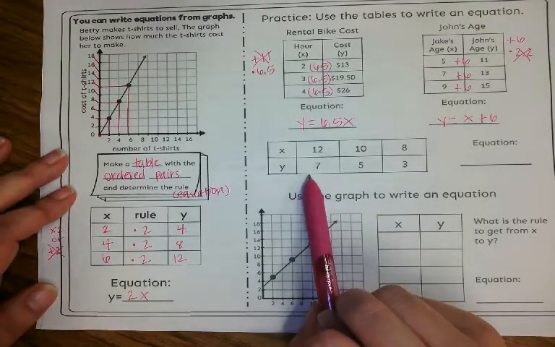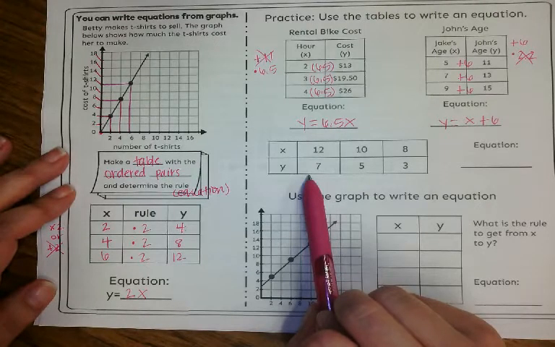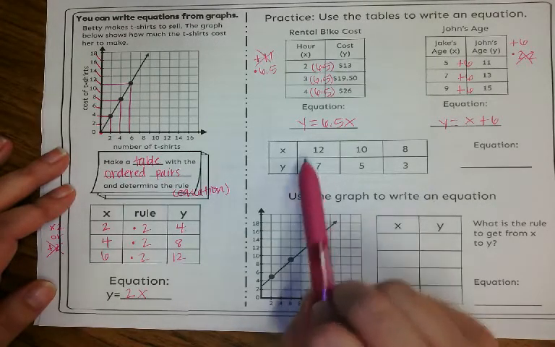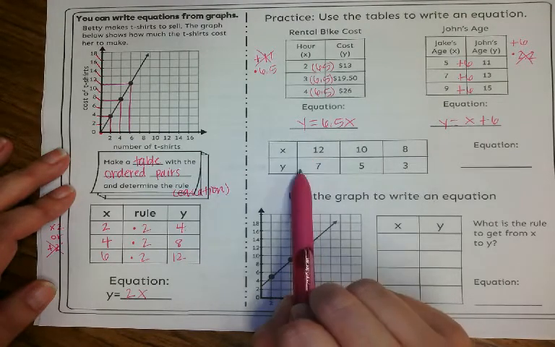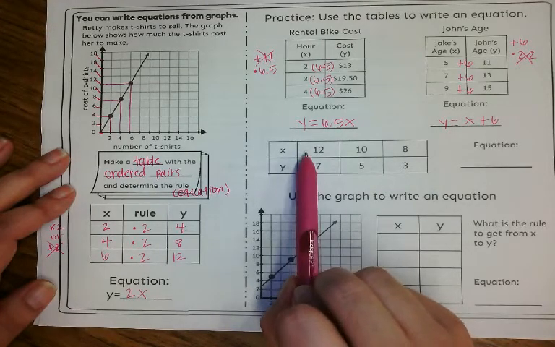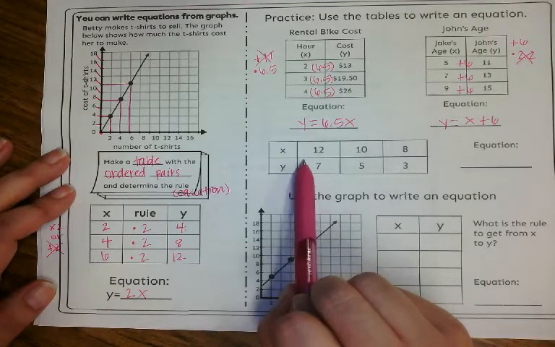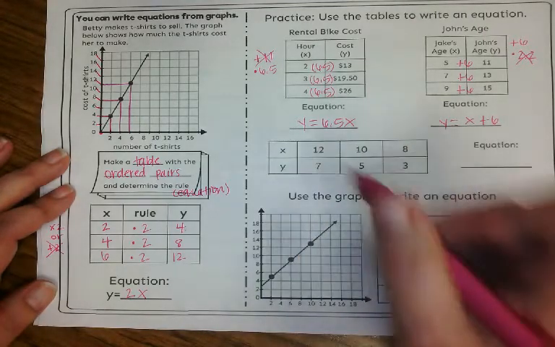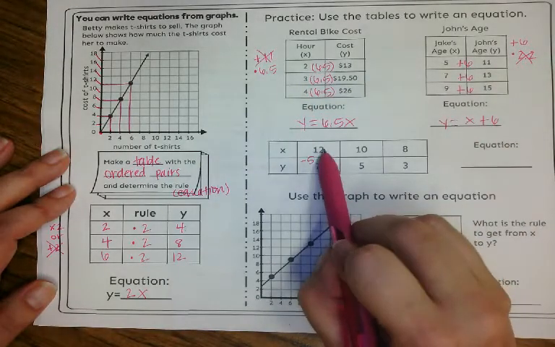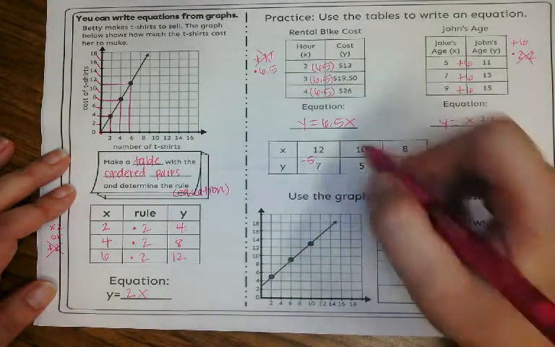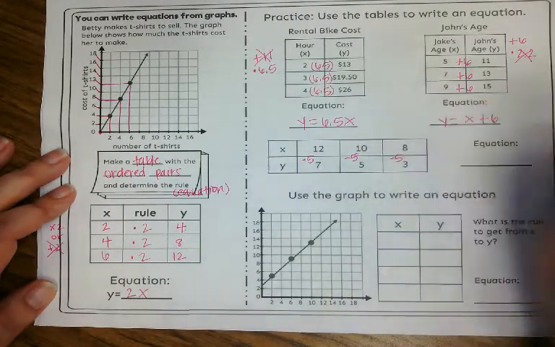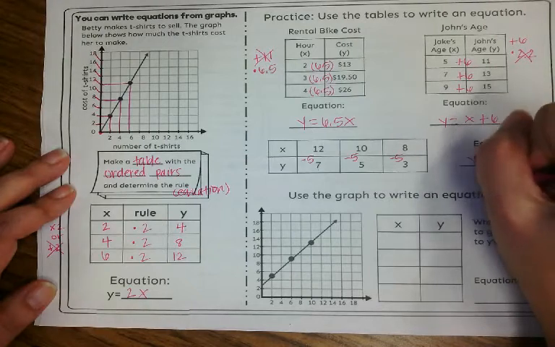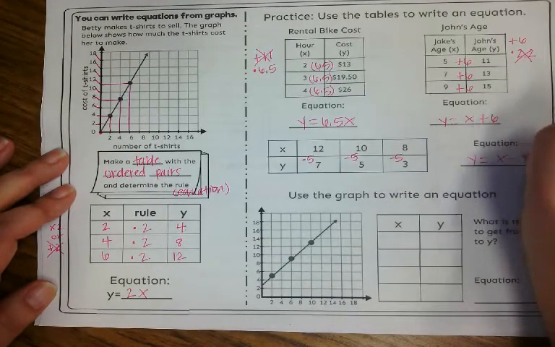Okay, and then let's take a look at this example here. So this time we're going to look at this first value for x and y and look at the relationship. I can tell that my value for x is greater than my value for y, so there's a decrease here. And 12 minus 5 is 7. 10 minus 5 is 5, and 8 minus 5 is 3. So our equation is going to be y equals x minus 5.